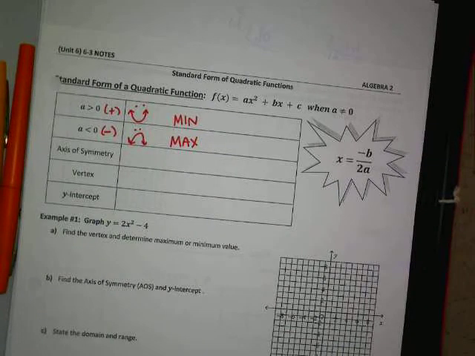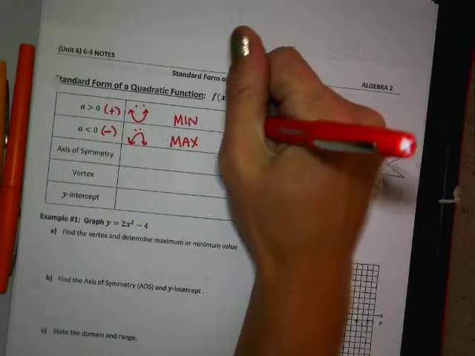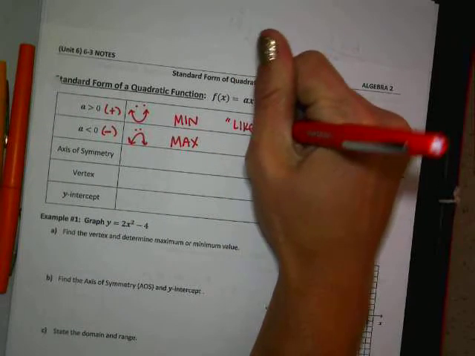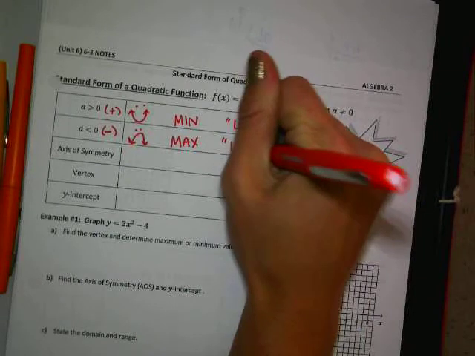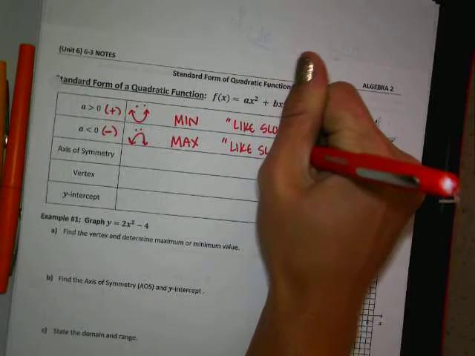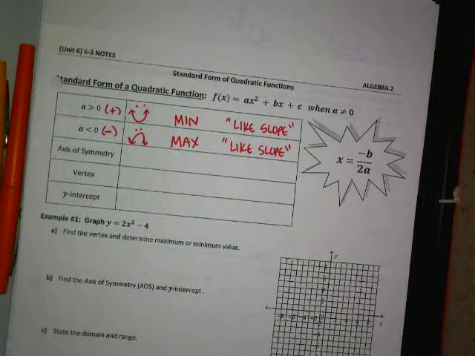The a value is not going to change. It's still your a value. It still tells you whether or not you have a max or a min, and you still are going to use it kind of like slope. Right, so the a value doesn't change. You still use it like slope.